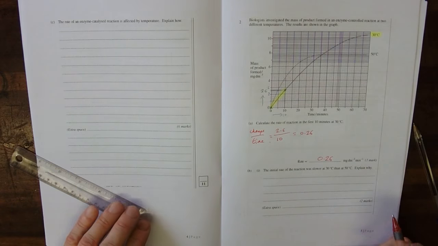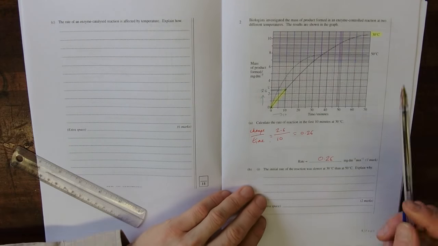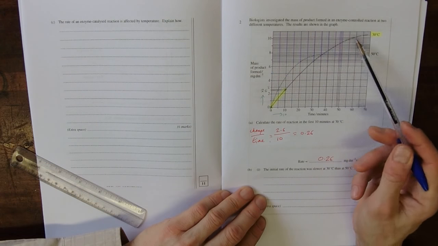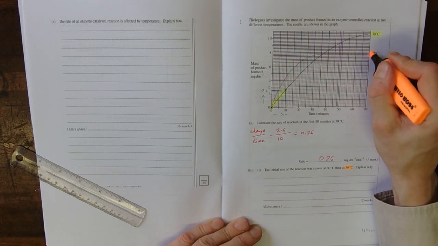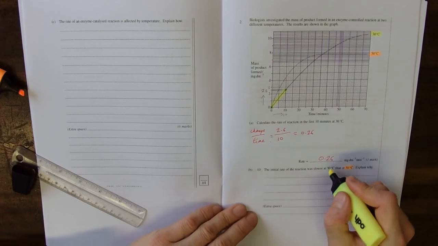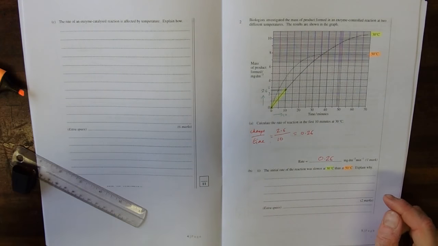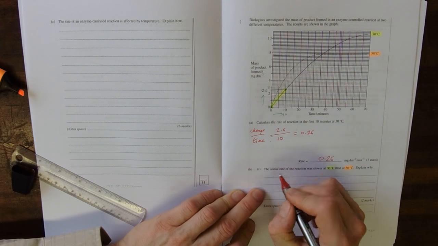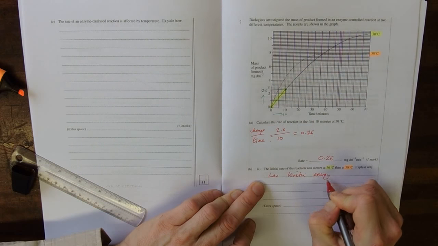For 1 mark. The initial rate of reaction was slower at 30 than 50. So this line here, that's slower than this steeper line for 50 there. So our graph 50. Why? This is just simple temperature, a lower temperature. What do we know about enzymes at a lower temperature? Well, pretty straightforward. Low kinetic energy.